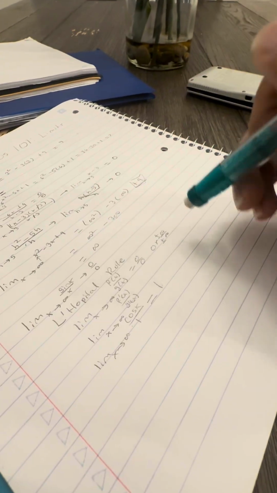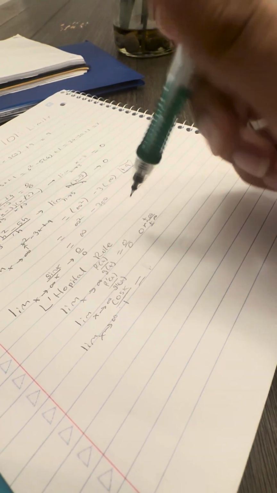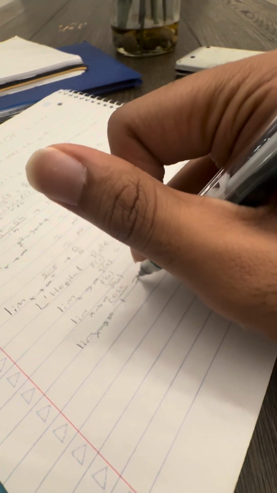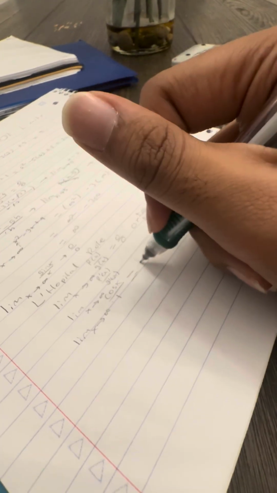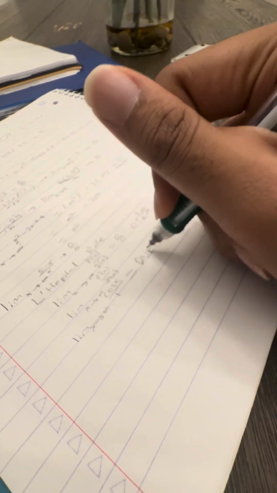the derivative will be infinity. Or not infinity, sorry. Will be 1. Or sorry, the limit is not equal to 1. Made a mistake there. The limit is actually not going to exist, which we can say as DNE.